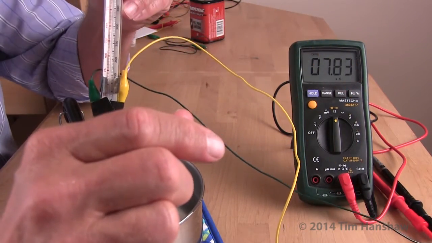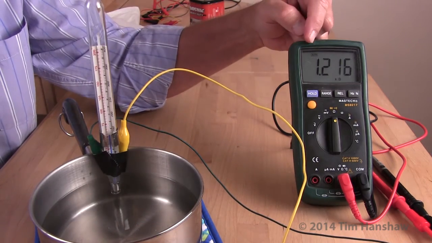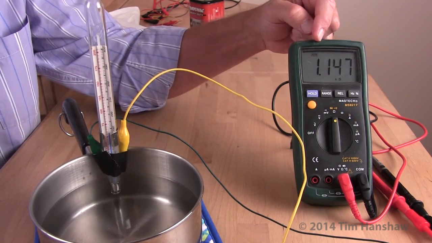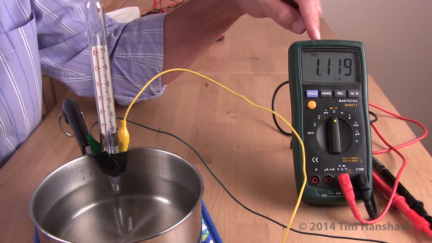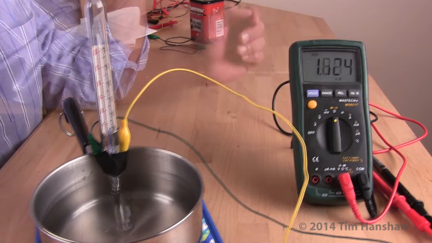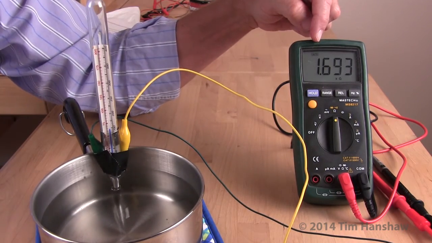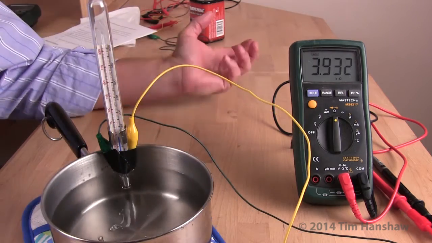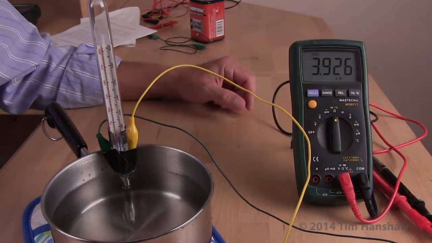If I immerse this in hot water, the resistance is very low. Now, as the water cools down, this resistance will increase. Now, after a while, the water's cooled off, this resistance is starting to climb. As it continues to cool, the resistance continues to rise.